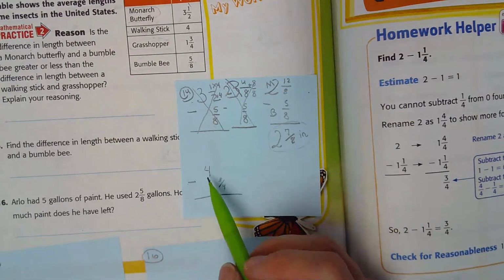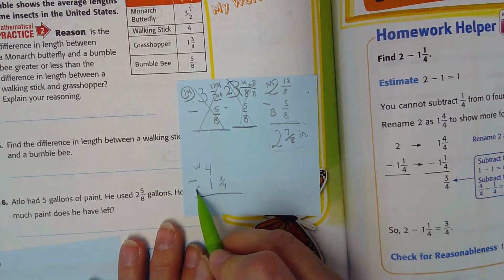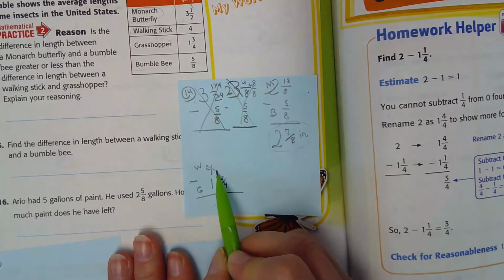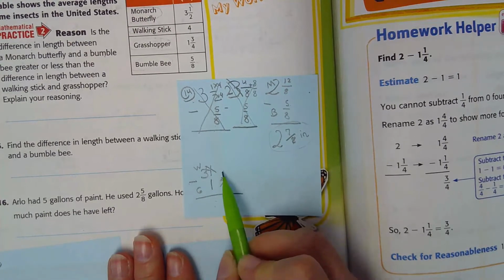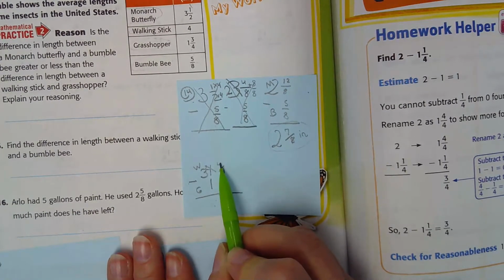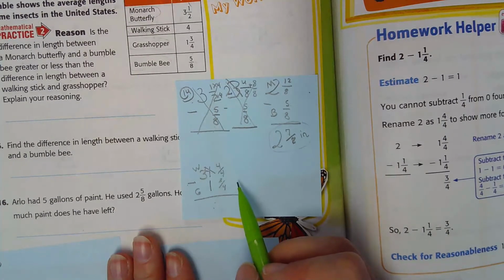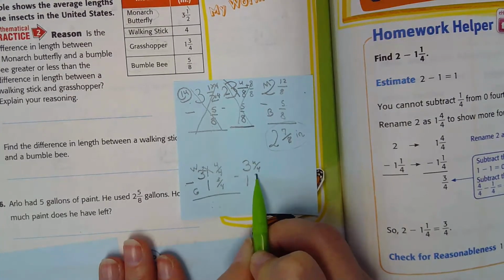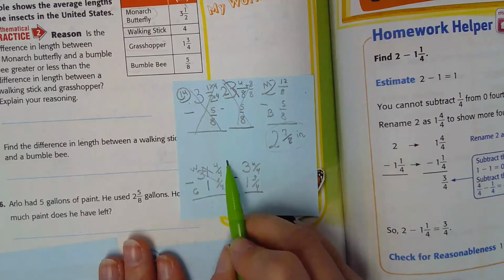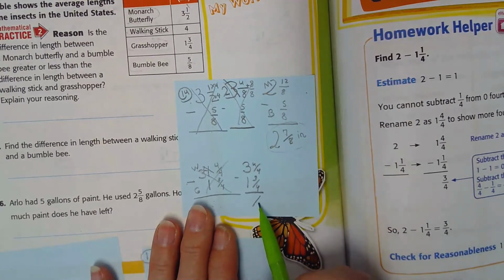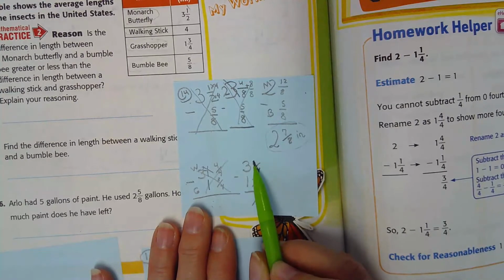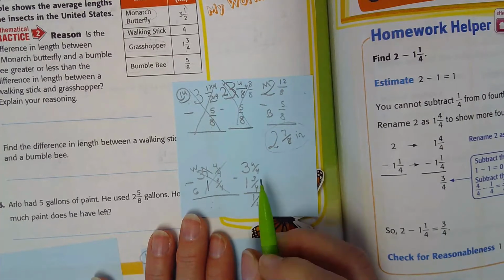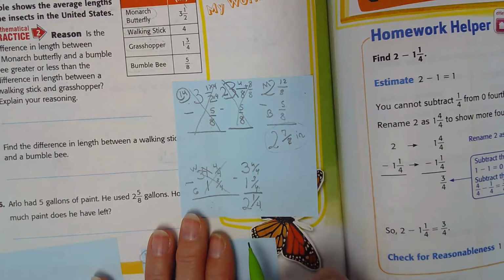What about the difference between the walking stick and the grasshopper? Well, this one's a bit easier because I don't have any fourths here. I just turn this into 3 whole things and bring over 4/4. I'm still going to rewrite this. 3 4/4 take away 1 3/4. That way I don't get mixed up in my numbers. My pieces are fourths, I'm going to keep them fourths. I have 4 of those pieces and I'm taking away 3, which means I'm left with 1 of those 4 pieces. 3 take away 2 is 2.